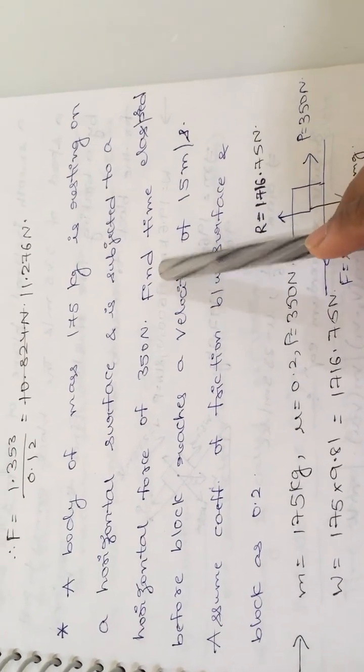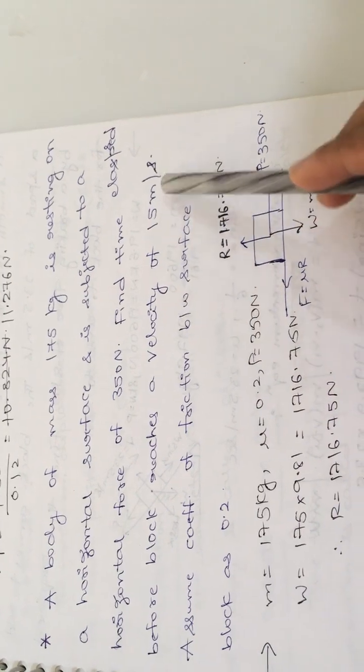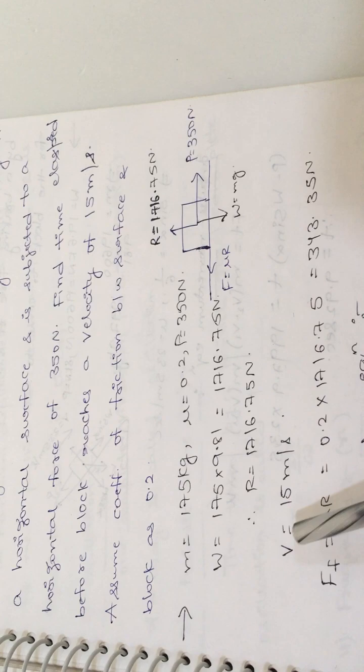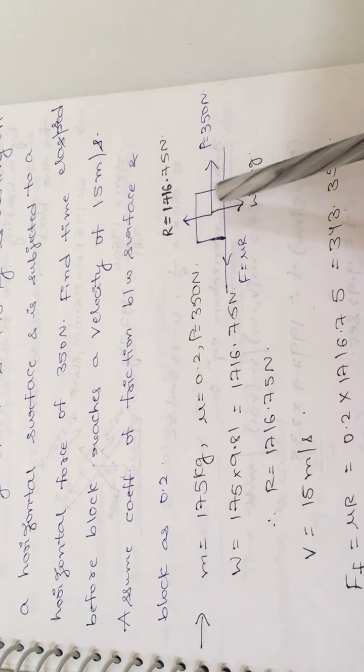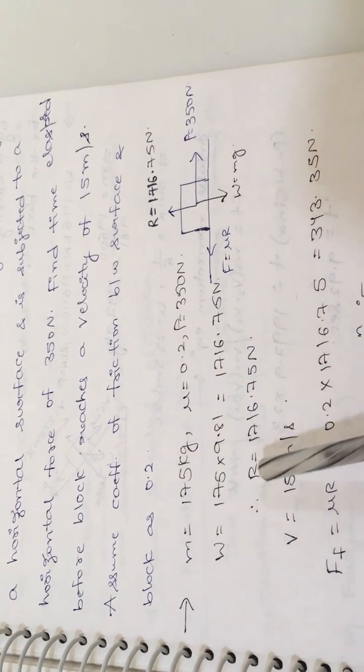Next, we need to find the time elapsed before the block reaches a velocity of 15 meter per second. So the final velocity value is given as 15 meter per second. And the coefficient of friction between the surface and the block is given as 0.2. The mu value is given as 0.2.